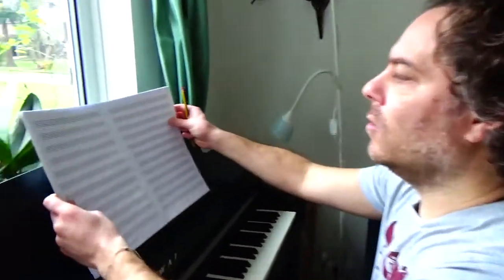Syncopation would obviously need a clear explanation of the natural accents that occur in the bars. Let's first of all write down syncopation.